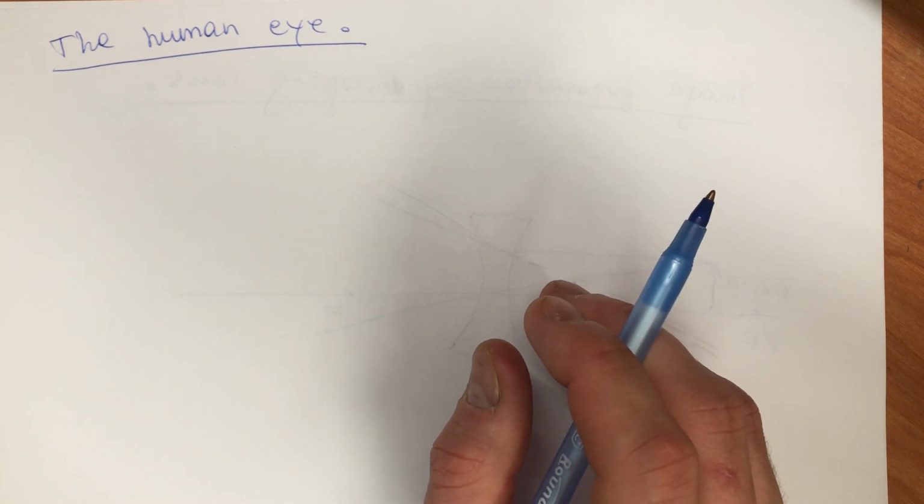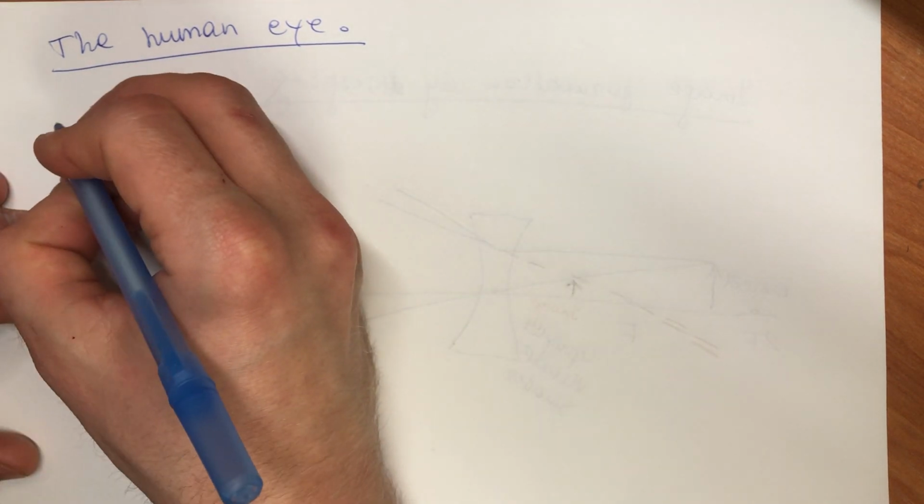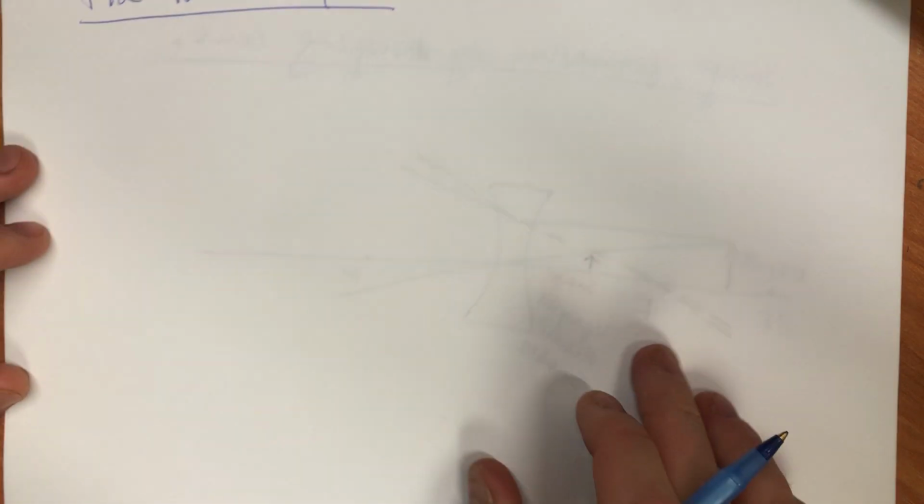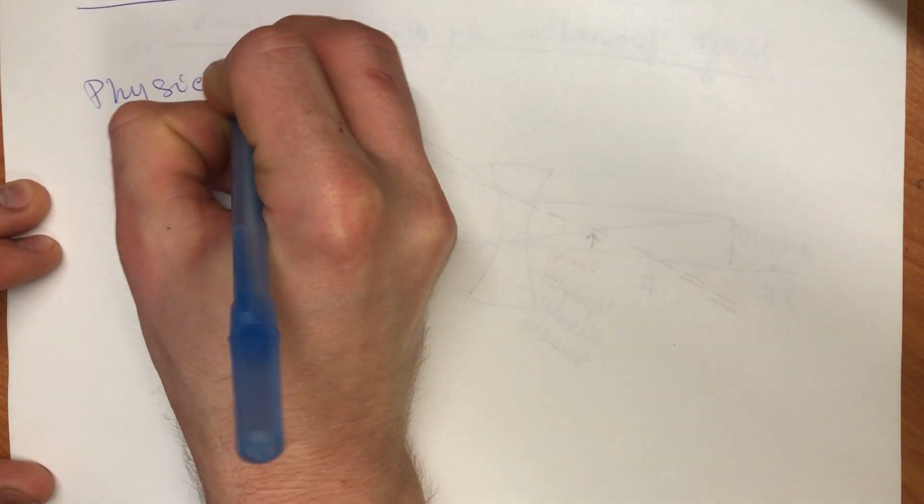So now, so far we've been dealing with optics that is based on geometry, geometrical optics. Now we will deal with what's called physical optics.